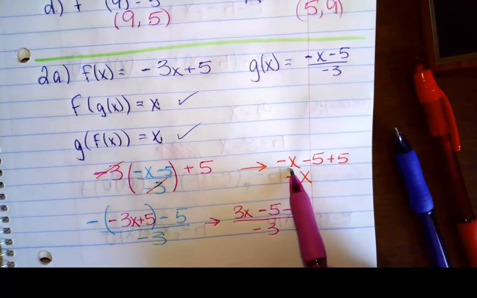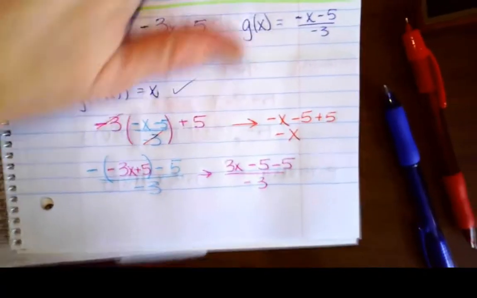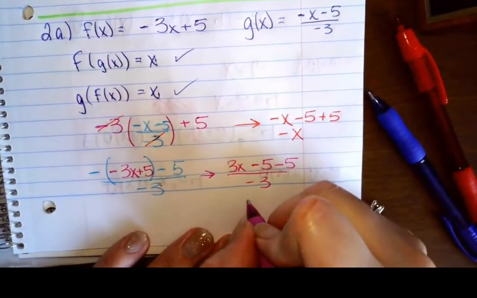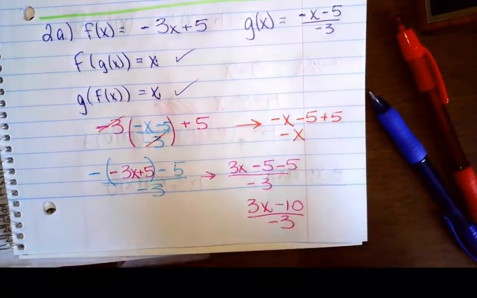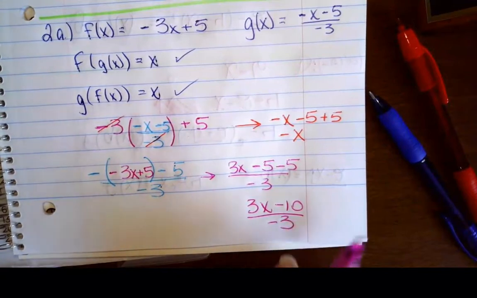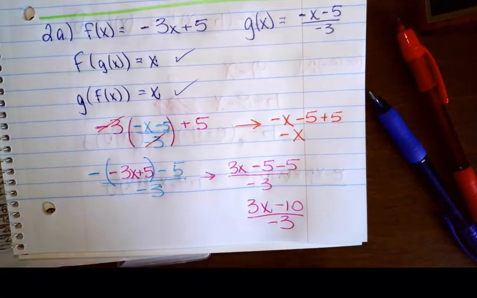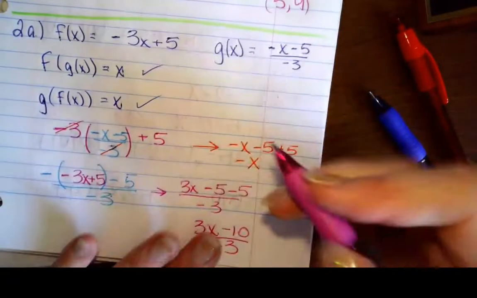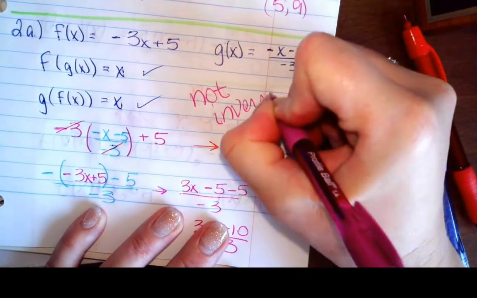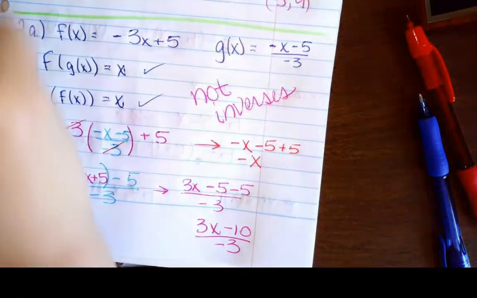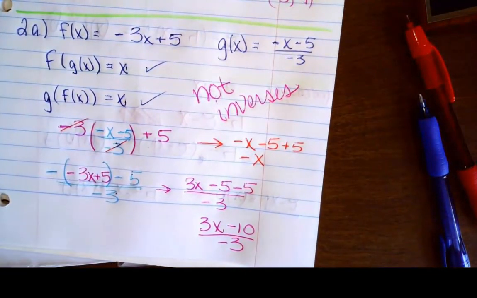So this one failed because it gave me a negative x, so I could have stopped there. But this one, when I simplify, gives me a 3x minus 10 over negative 3. And so that one is as simple as possible, and so it also fails. So these are not inverses of one another because they should have both produced an x when I simplified.